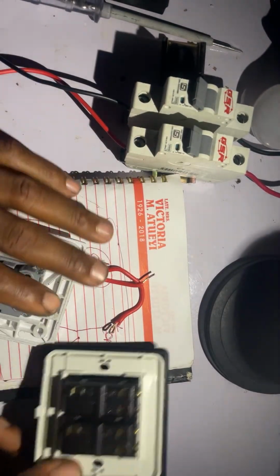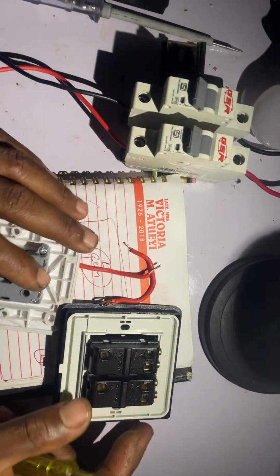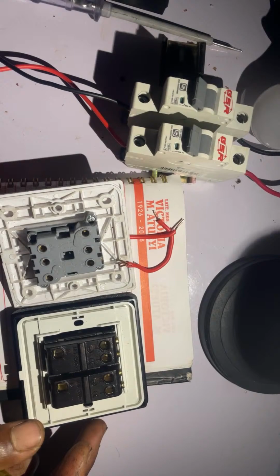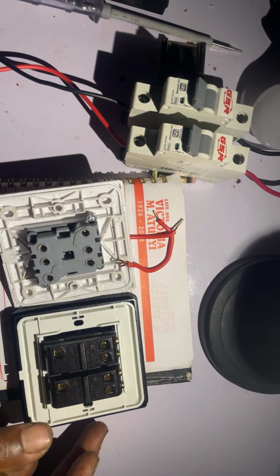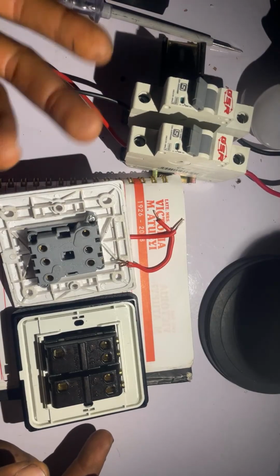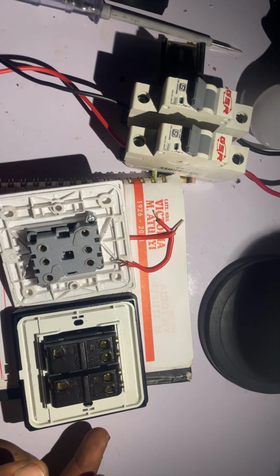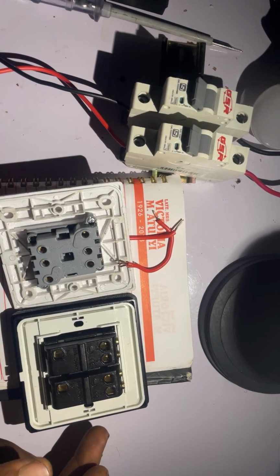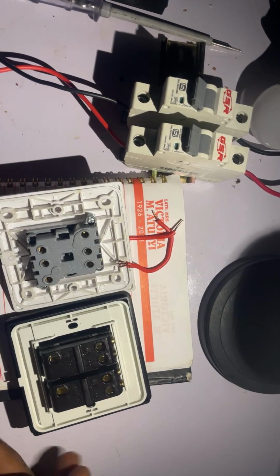So I believe that everybody understands the two-gang switch. Now, if you have any question, you can ask before we end this live session, please. If you have any question, go ahead and ask before we end it.